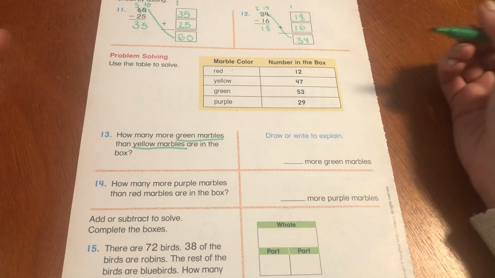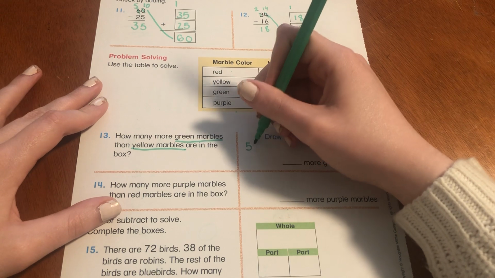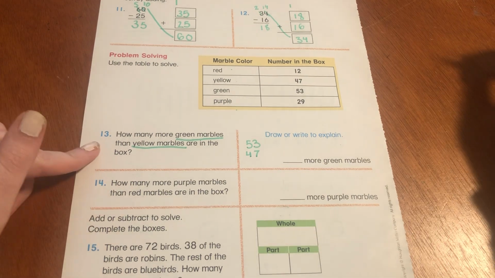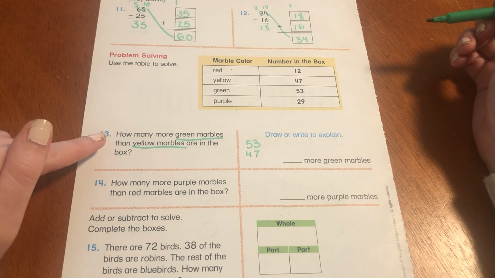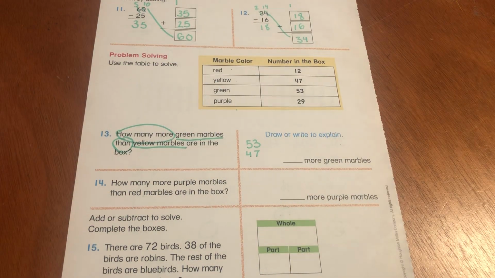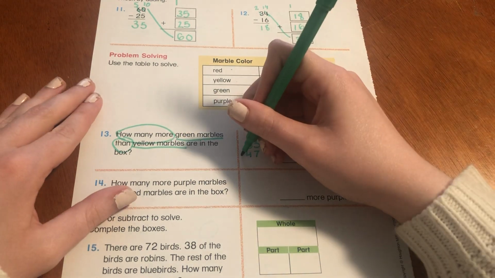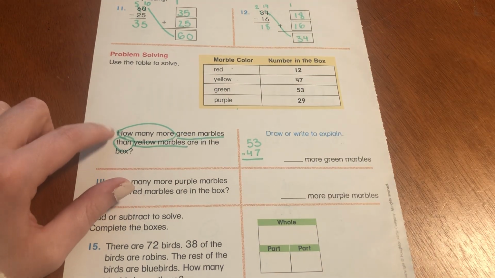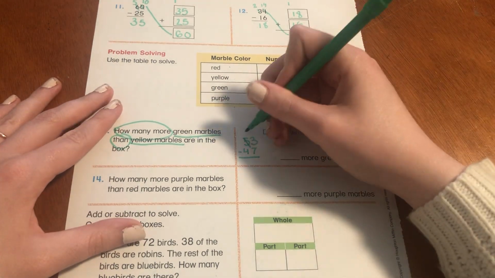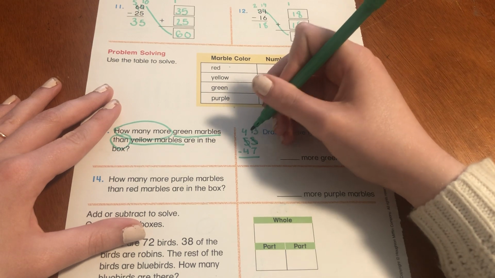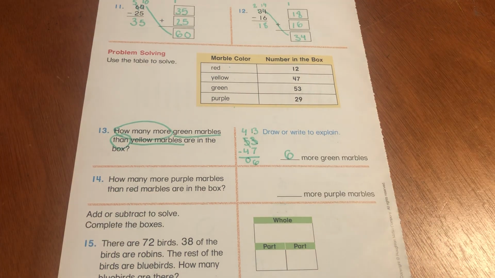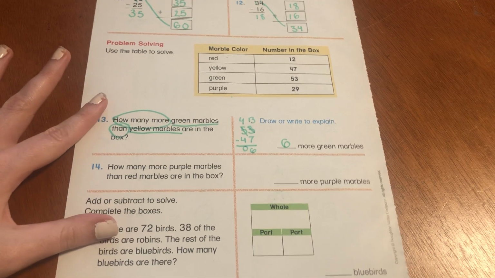So like I said, green is the bigger number here, so I'm going to put 53 over 47, and now I have to decide, am I going to add or subtract here? How many more than is setting off a bunch of alarms in my head that is telling me subtraction. So let's go ahead and do the subtraction over here. I need to regroup right off the bat. 13 minus 7 equals 6. 4 minus 4 is 0. So there are 6 more green marbles in this box than yellow marbles.